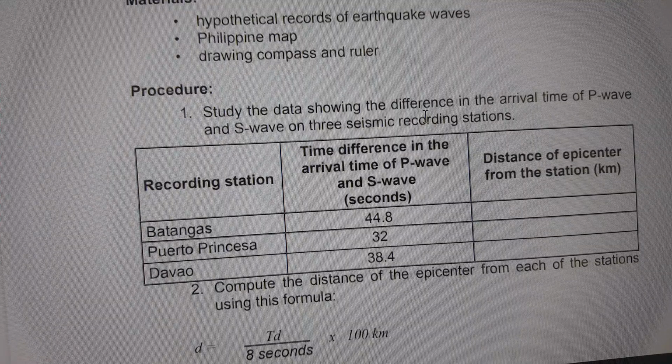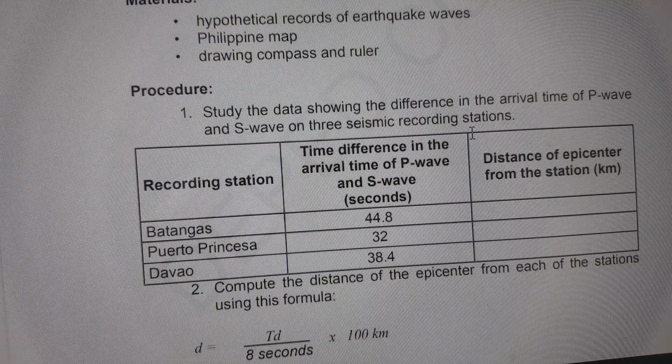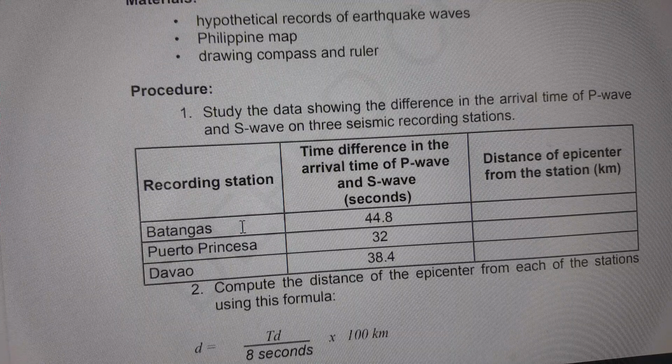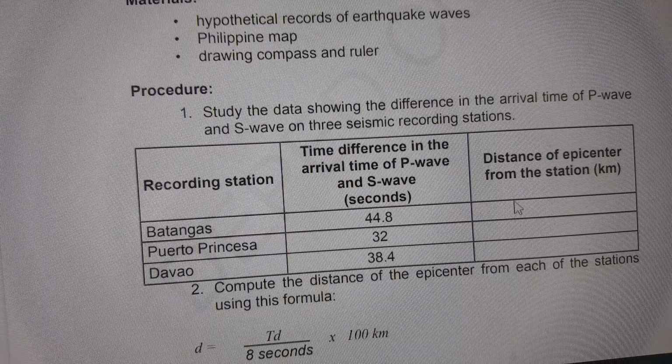Study the data showing the difference in the arrival time of primary waves and secondary waves on the 3 seismic recording stations. Okay, now the recording stations, we have Batangas, Puerto Princesa, and Davao. Okay, now on the last column, sasagutan ninyo siya, distance of epicenter from this station.